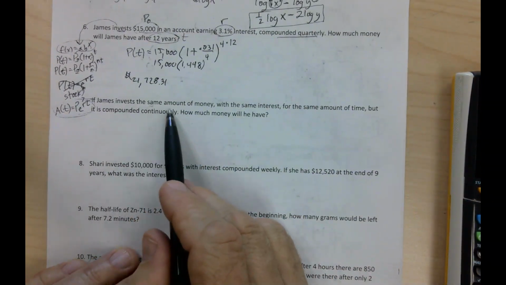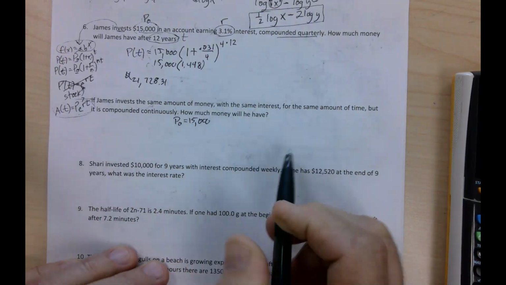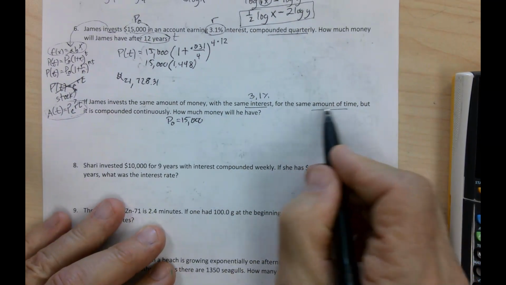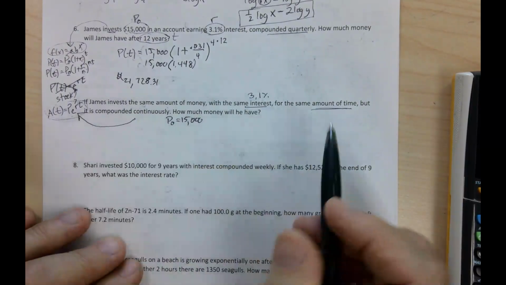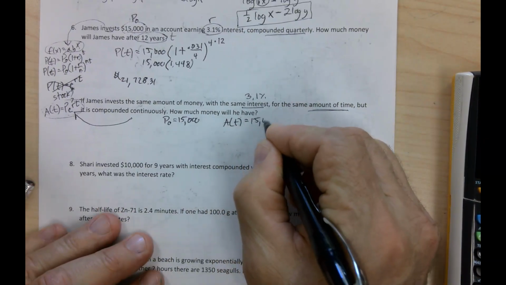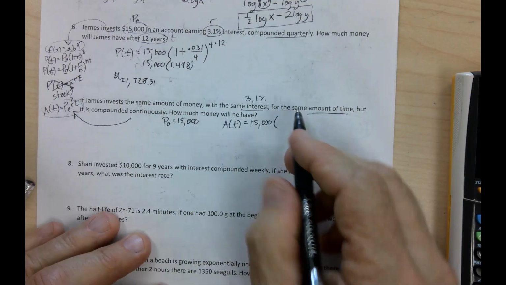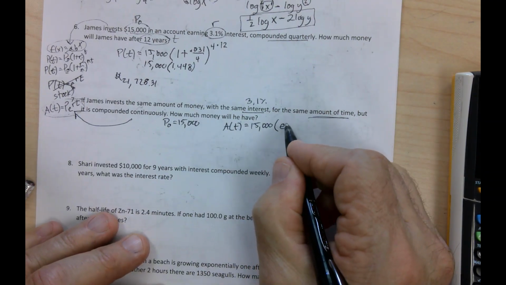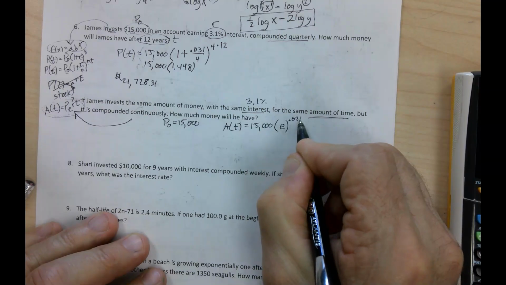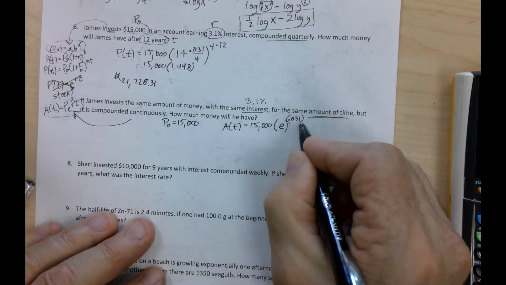Next problem. If James invests the same amount of money, so that means this equals 15,000 when we plug it in, with the same interest, so that's 3.1%, for the same amount of time, but it's compounded continuously, how much money will he have? Well, the amount is what we're looking for. The investment is the same. E is 2.71. I don't think you want to round that because that does make a big difference. Maybe that's what I was thinking about. And that's 0.031, that's the rate, and then the time is the same amount of time, so times 12.